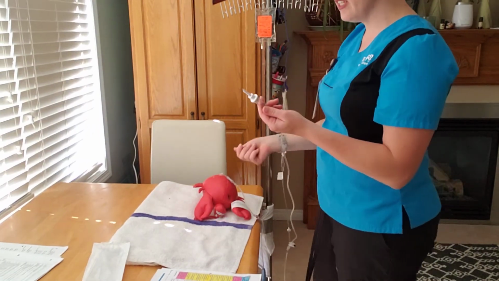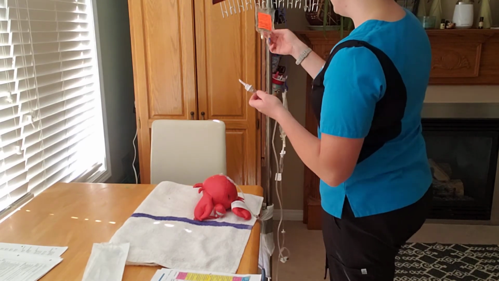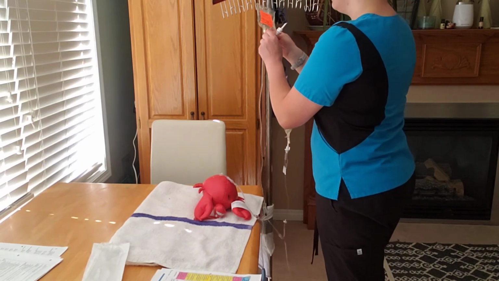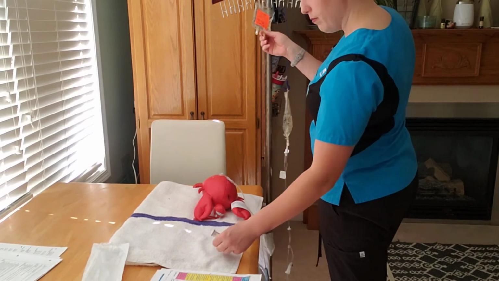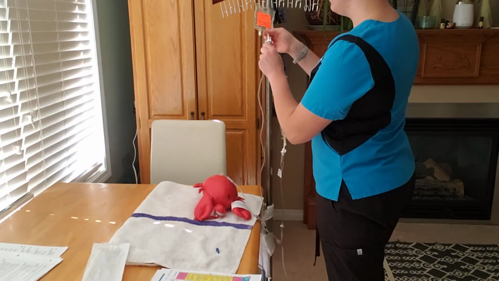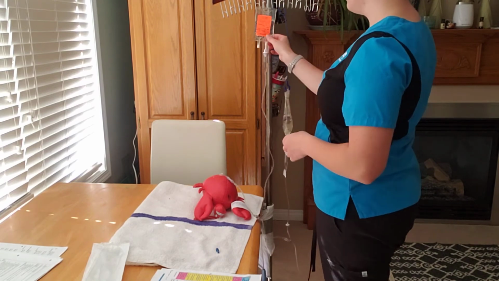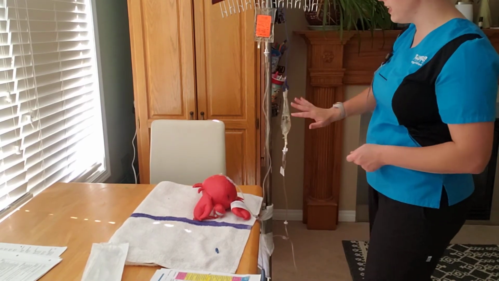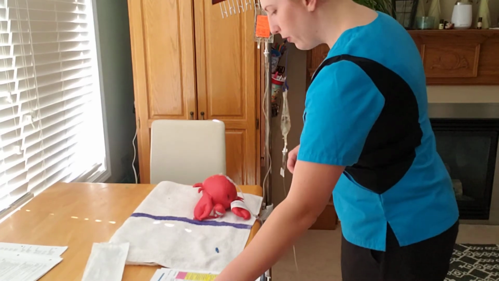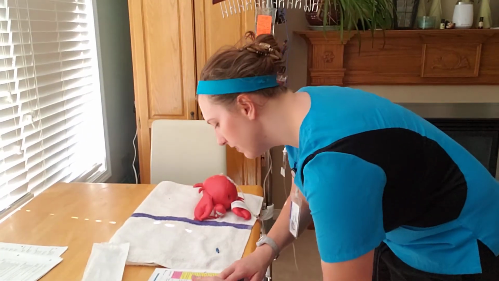I'm going to remove the cover on the spike, and now I'm going to spike my bag. So I'm going to pop off that blue cap, careful not to touch anything, and I'm going to work that in there. So now I've got my medication spiked. It's higher than my primary line. Before I do anything, I'm going to label this.